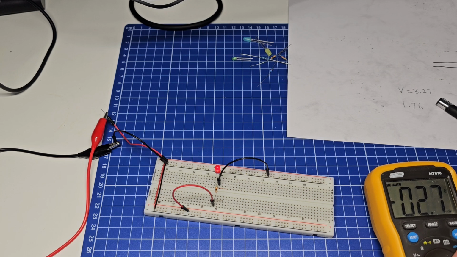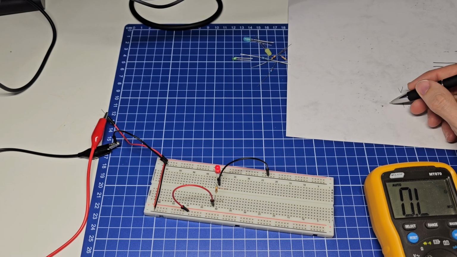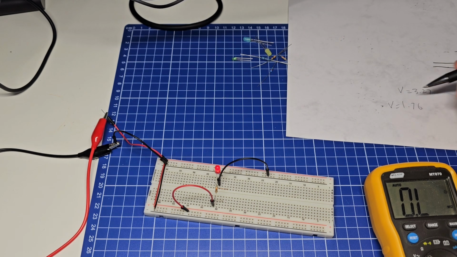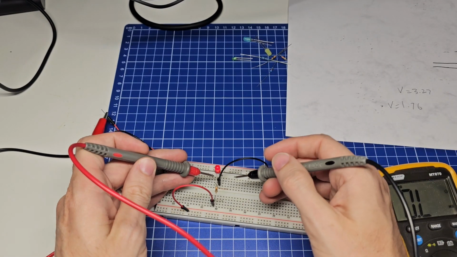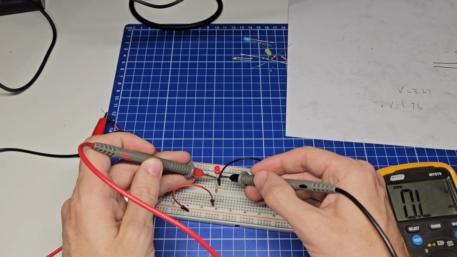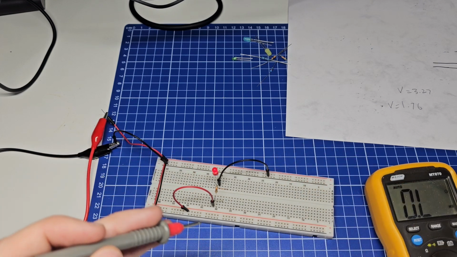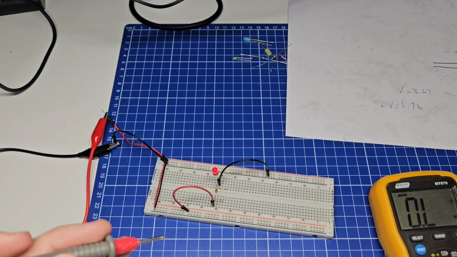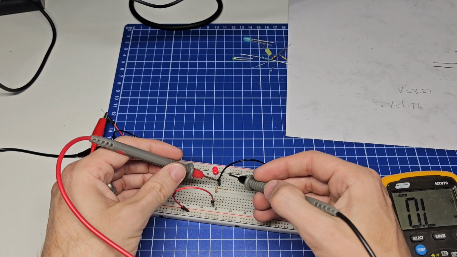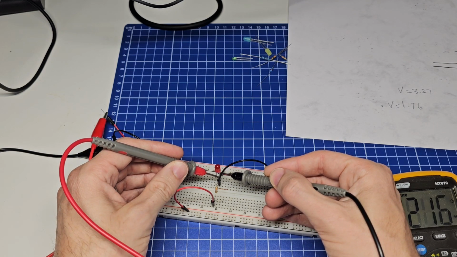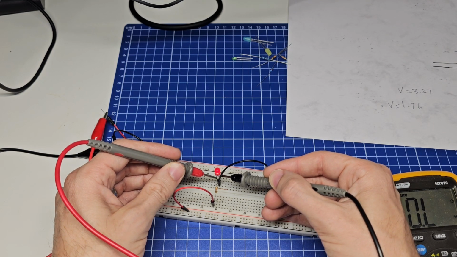Let's see if I can get resistance, and maybe I can get my current that way. So I'm going to start with getting the LED current flowing across the LED. So let's see what resistance I get there. Only ohms. I'm not getting anything there. Try again. Definitely not a 0 ohm.